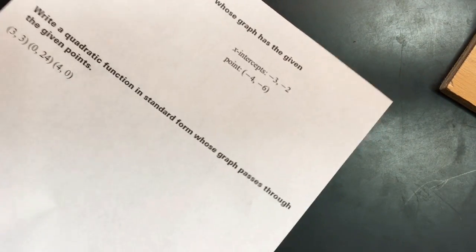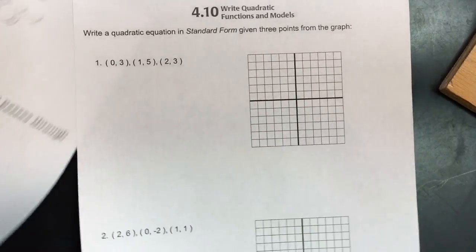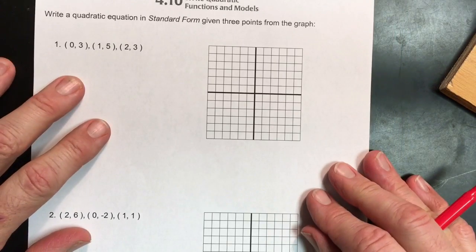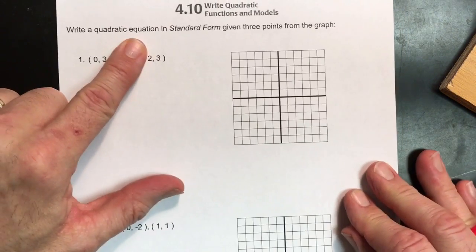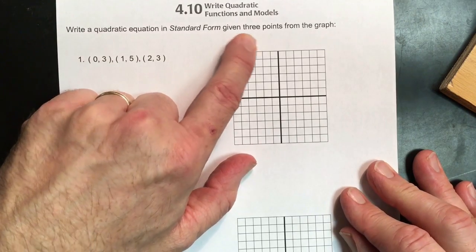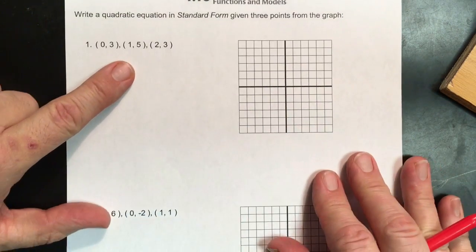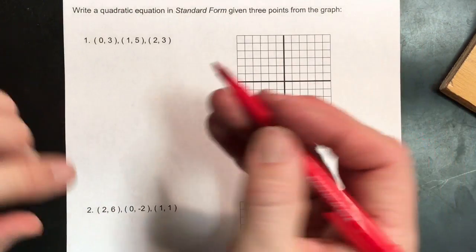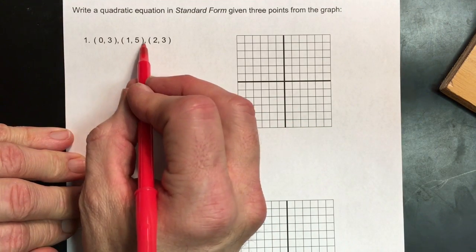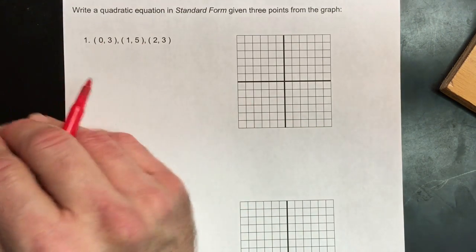All right. I'll do one more problem here for you. I will do a quadratic equation in standard form, given 3 points. And these are chosen to make it easy for you because 0 for the x makes things a little easier.